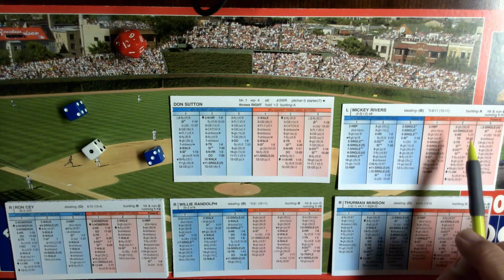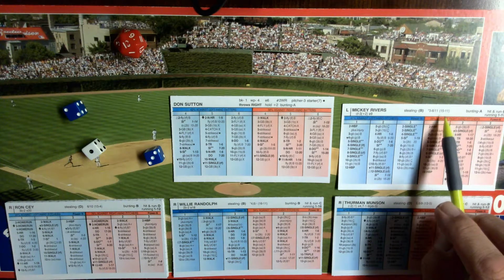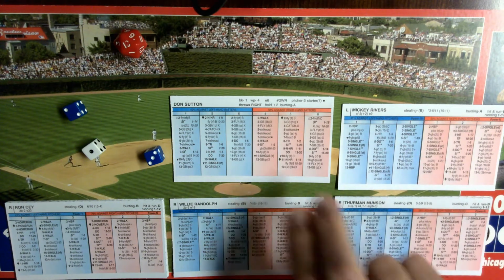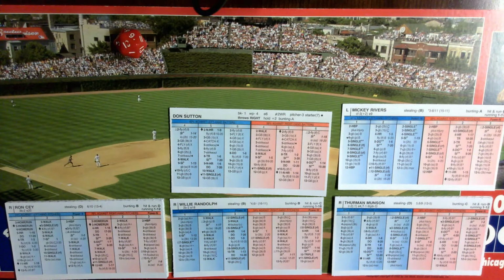I am not going to ask Rivers to steal too early in the game. I don't want to make my first out in a stolen base attempt when I've got some pretty darn good hitters up. So batting next is the right-handed hitting Willie Randolph, second baseman, with Thurman Munson on deck.